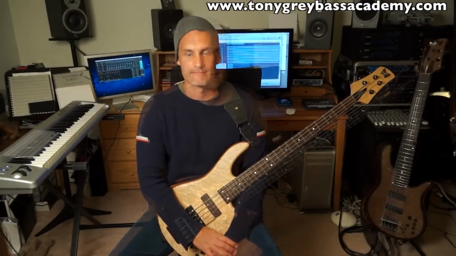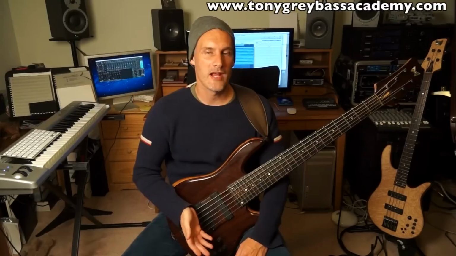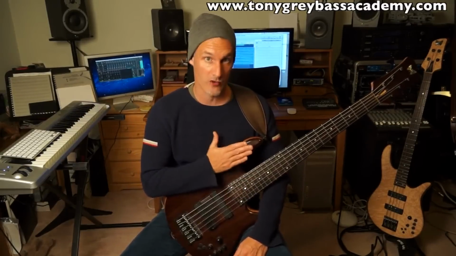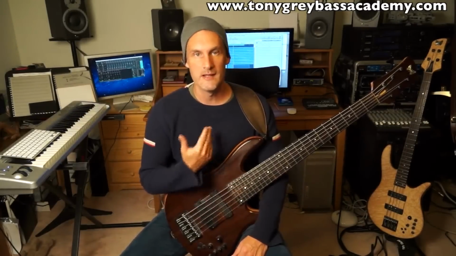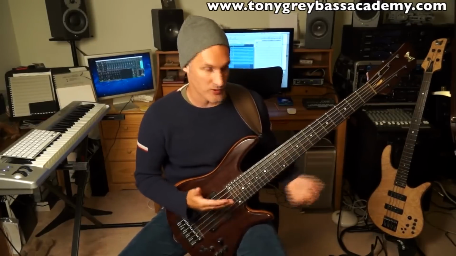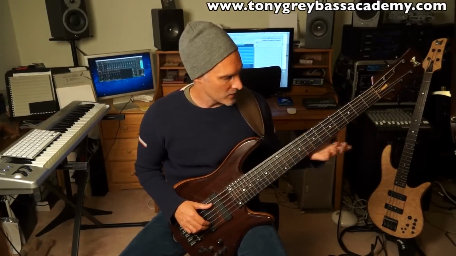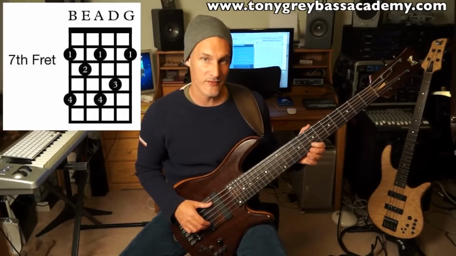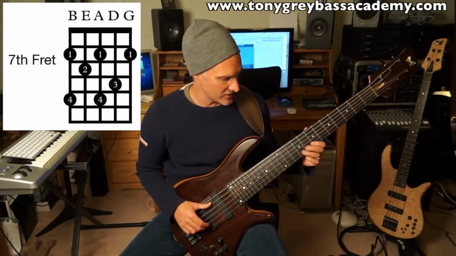So I'm now going to show you 2 variations of the descending pattern from tension 9 on the 6th string bass, spanning across 5 strings, same fingering pattern, but again a different way of thinking, so it's really good to work on both. So first we're going to do the pattern that stays in one position. So we start on the 7th fret of the G string for that D, tension 9.